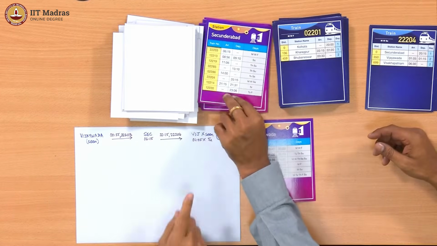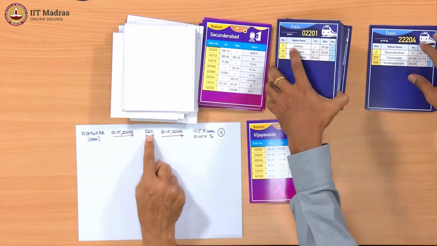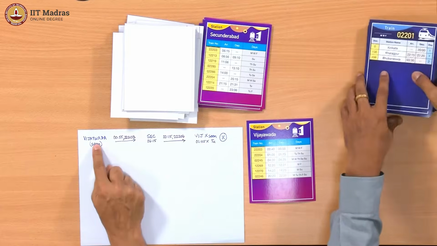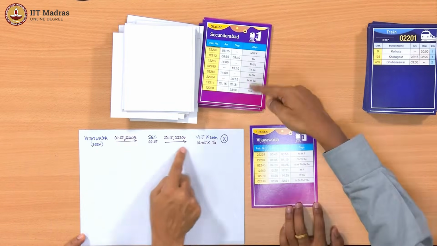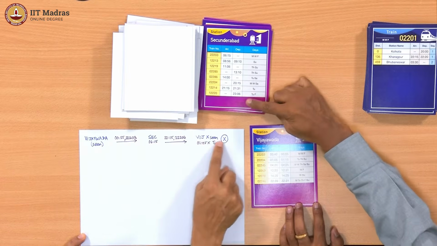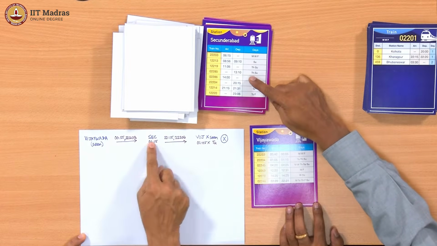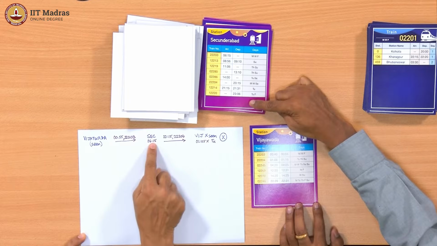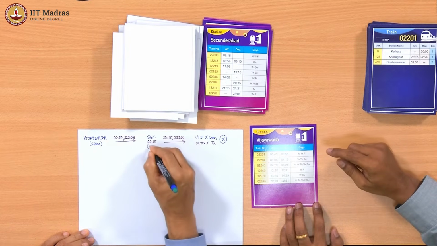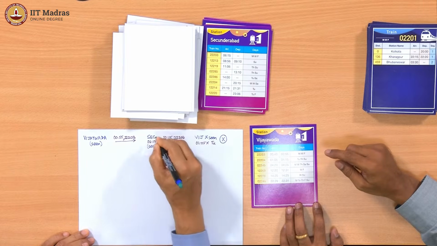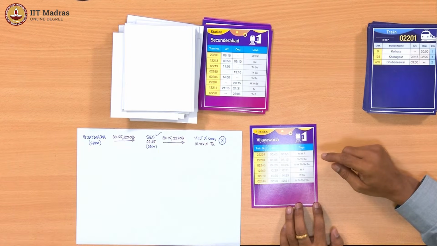Now we go back from Secunderabad. There was no other train, so we go back to Vijayawada. We finished Secunderabad. There was only one train, and that train went nowhere. There's no other train, so we are done with Secunderabad. We go back to Vijayawada. So we can basically say that this is seen and it's finished. There's nothing more to see in Secunderabad right now.